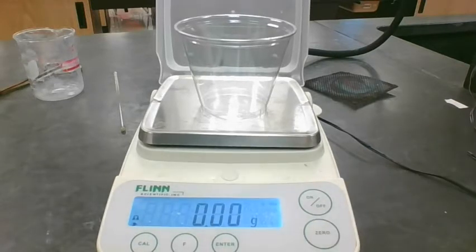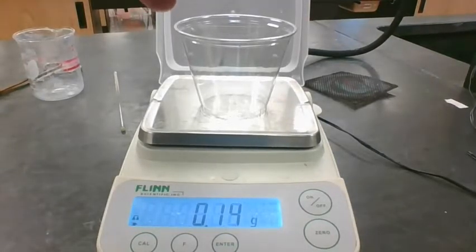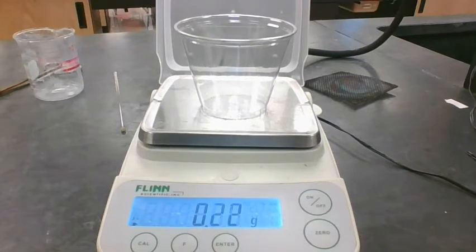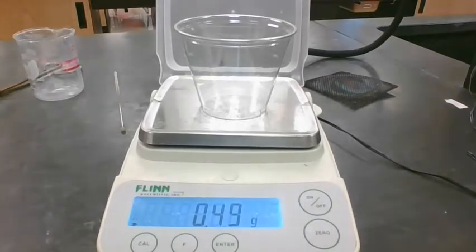Now we're going to measure in the KI, and this one wants 4.45 grams. So we're going to have a little bit more. Be a little bit more generous, it looks like. All right, let's go with 0.49 grams.